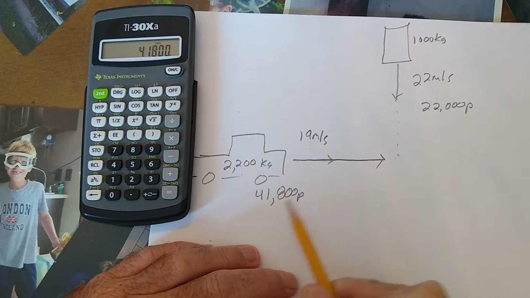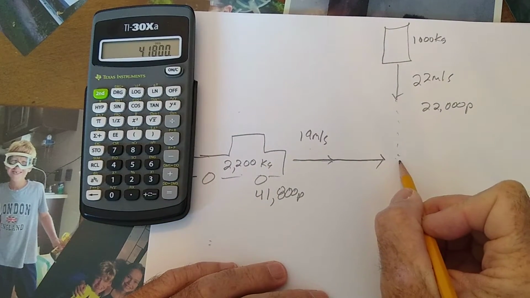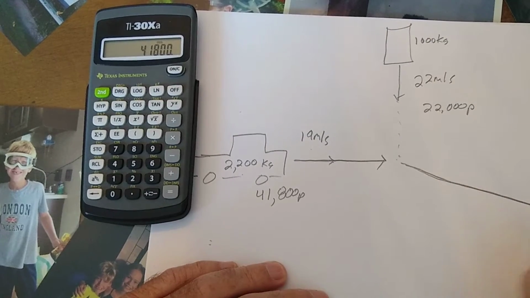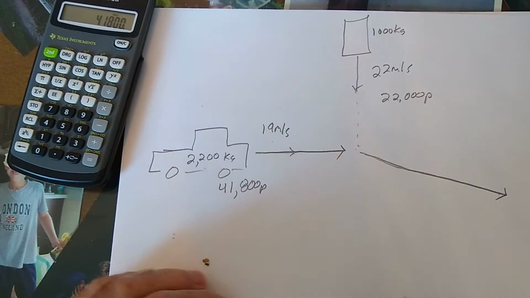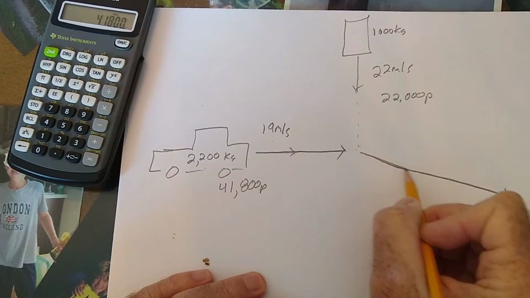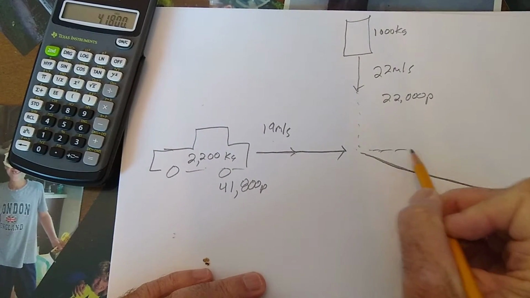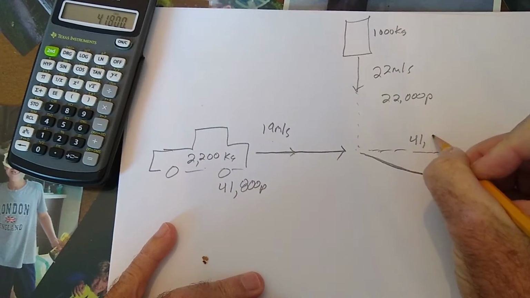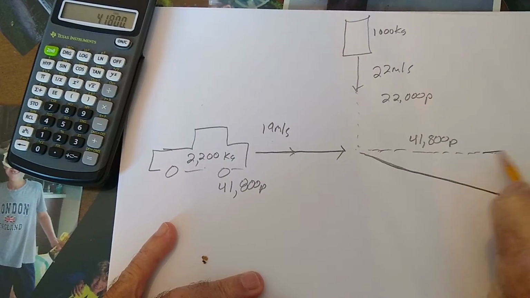So this guy's got almost twice as much momentum as this guy. So we're definitely going to go more this way than down, correct? All right, these two guys are going to collide, all right? The hypotenuse is them together, right? This side of the triangle is 41,800 P, because that's this direction, right?